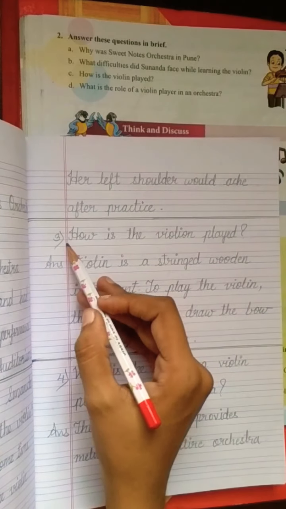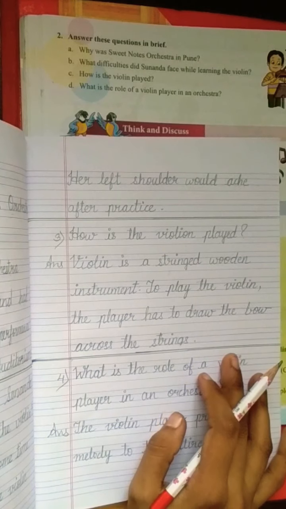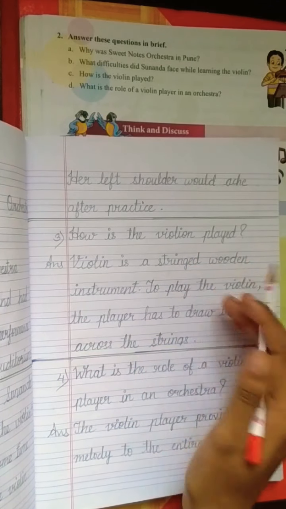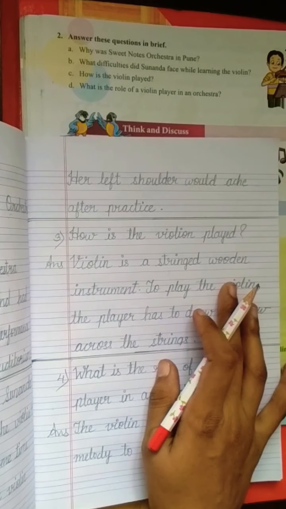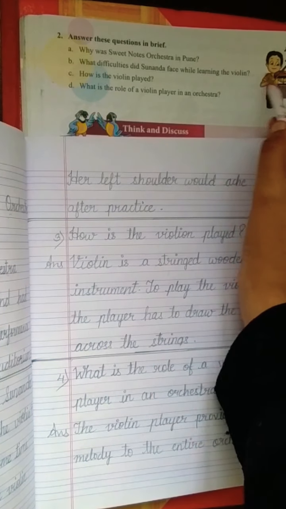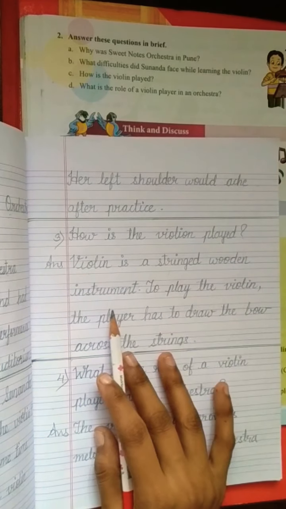Okay. Now come to question 3. How is the violin played? Now what you have to answer? कि violin कैसे play करते हैं? Very firstly, tell me what is a violin. It is a wooden stringed instrument. है कि नहीं? उसमें strings होती हैं. So violin is a stringed wooden instrument.